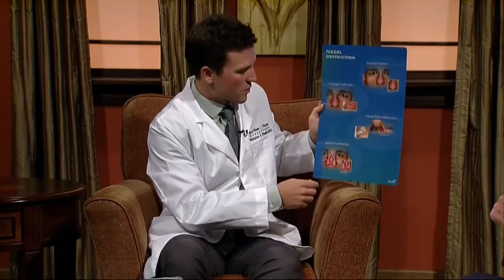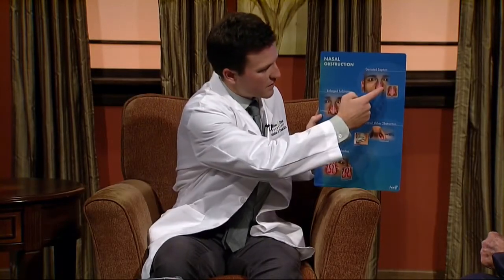Now, you mentioned the word turbinates. What are the turbinates inside the nose? What are they? We've got the septum in the middle. We've got a hole we breathe through on both sides. What are the turbinates? The turbinates are these little comma-shaped things that come off the side of the nose.